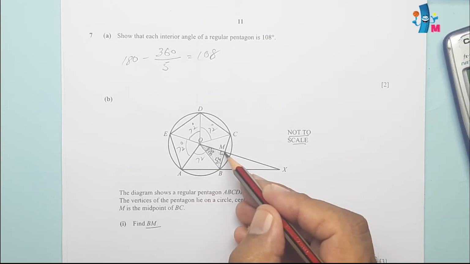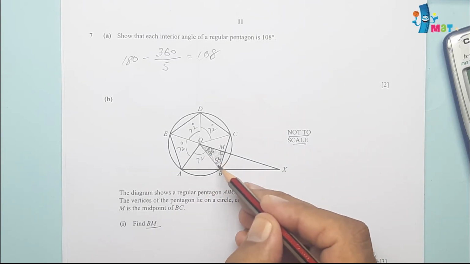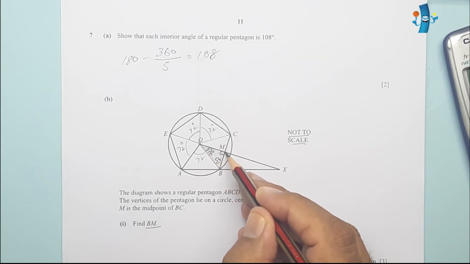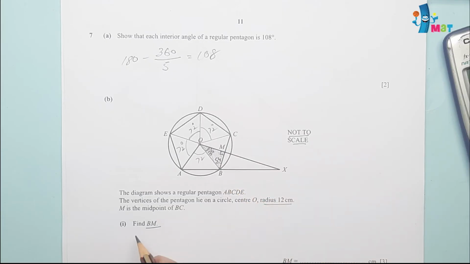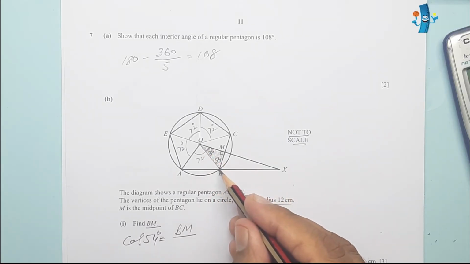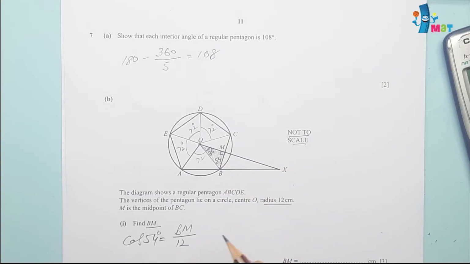BM is basically, we can consider this shaded triangle. BM over OB will be adjacent over hypotenuse. So that will be cos of 54 degrees, and this will be equal to BM over hypotenuse, which is this side, which is the radius, which is 12 centimeters, so we can write 12.